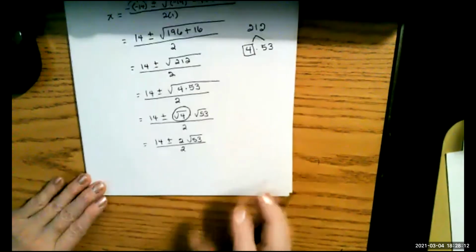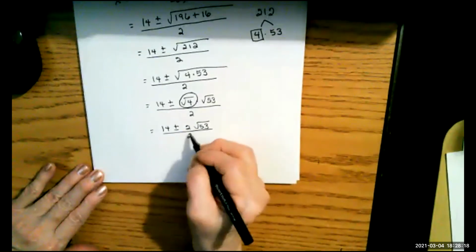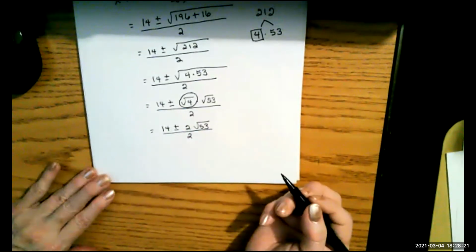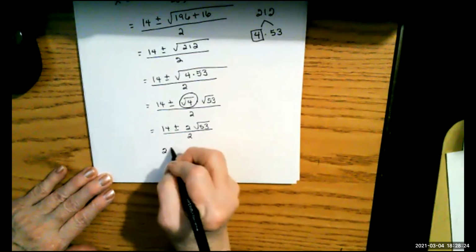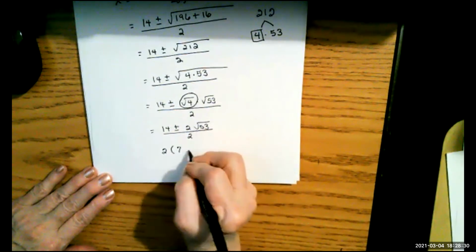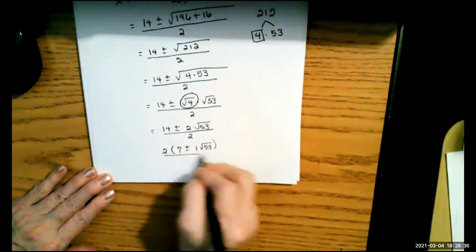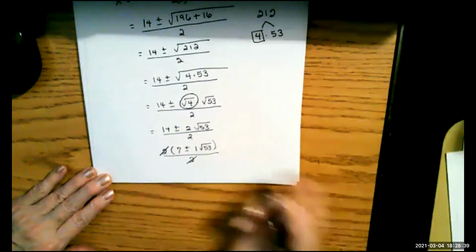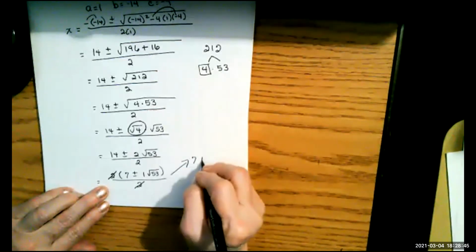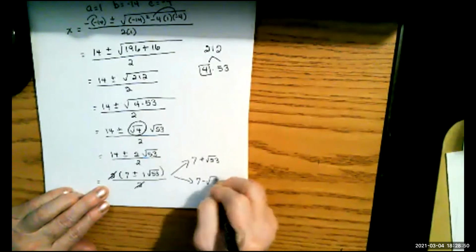Now, do you see that 14 and 2 have a 2 in common? I know that some of you just slash these out, and I don't care if you do that or not, as long as you know what you're doing. But mathematically, what's happening is you're factoring a 2 out of the 14 and the 2. That would give you 7 plus or minus 1 square root of 53 over 2. And then the 2's would cancel. So what you have for your 2 roots are 7 plus the square root of 53 and 7 minus the square root of 53.